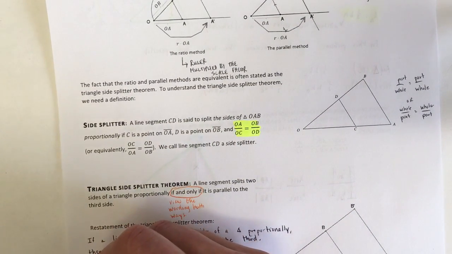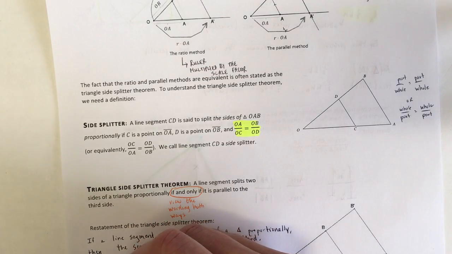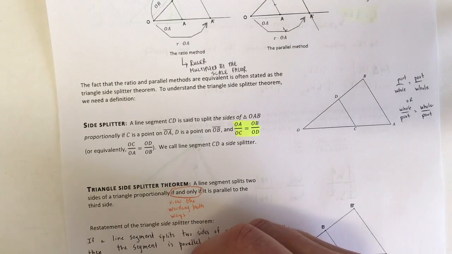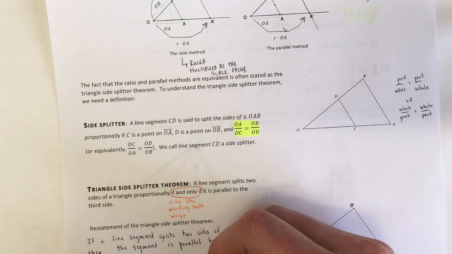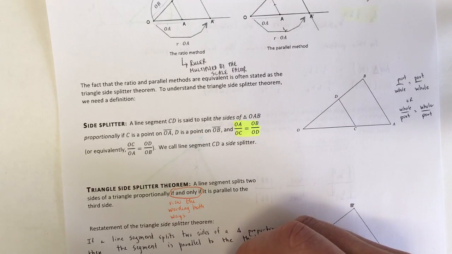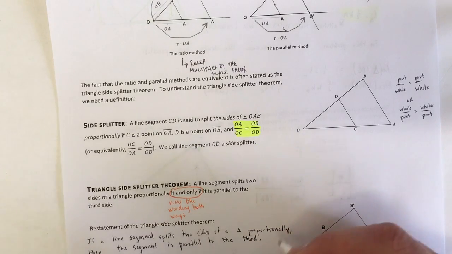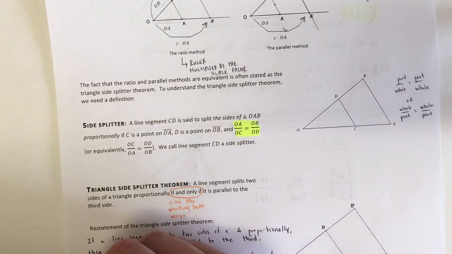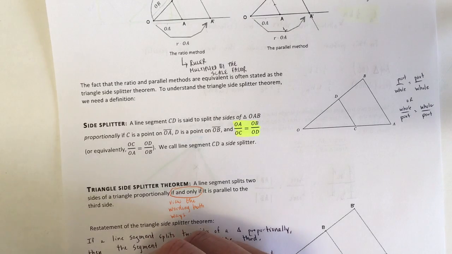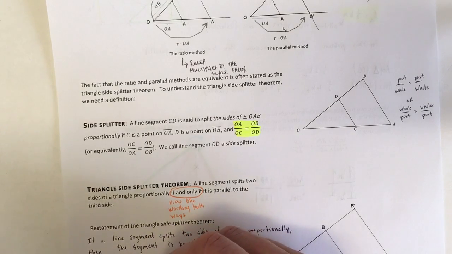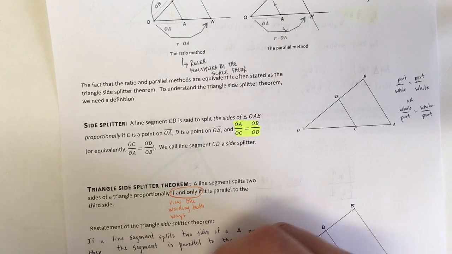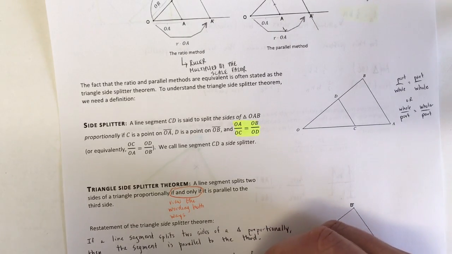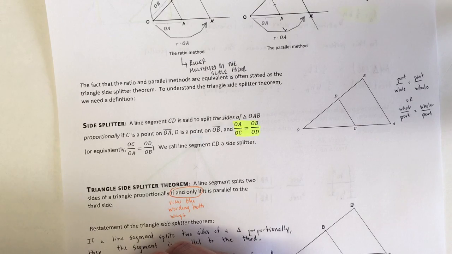The other one is, if a line segment is parallel, so we're starting off with parallel, to a side of a triangle, then it splits the other two sides of the triangle proportionally.